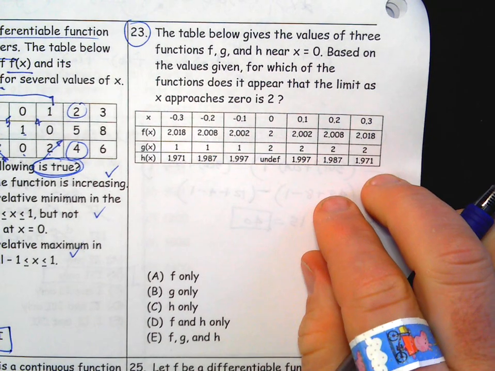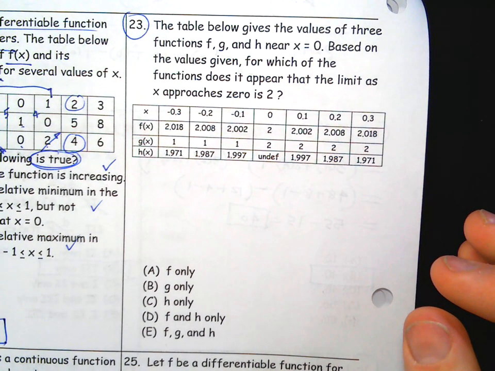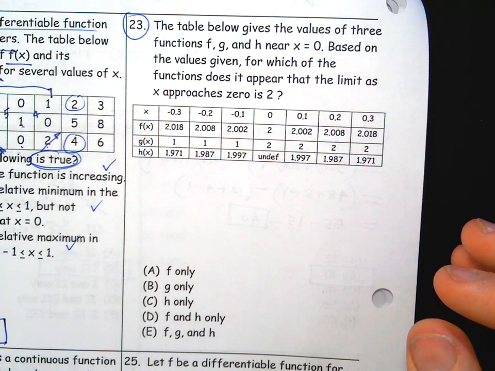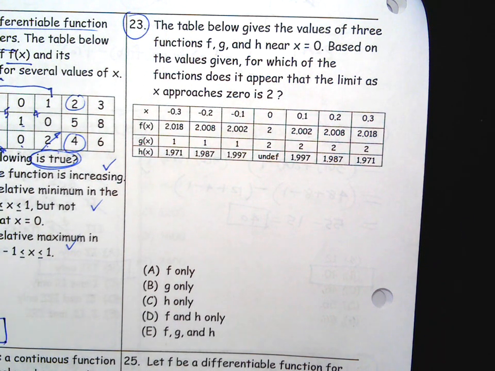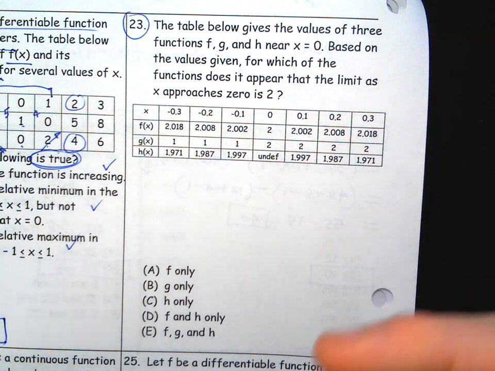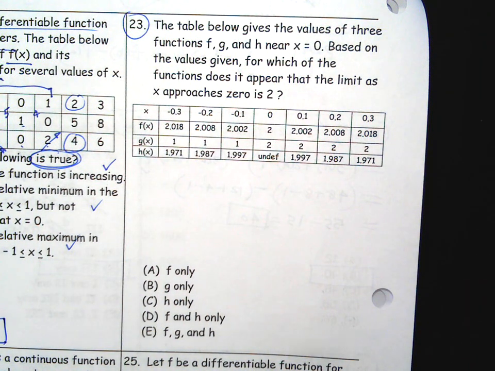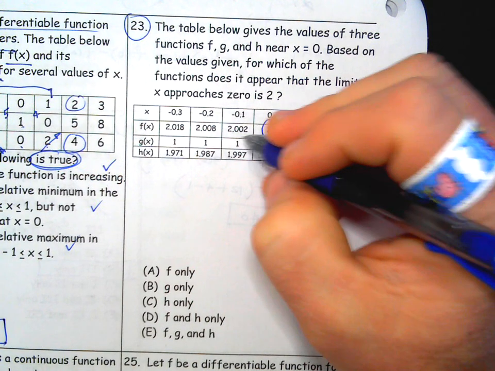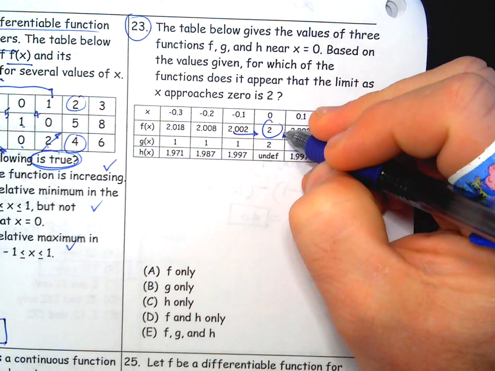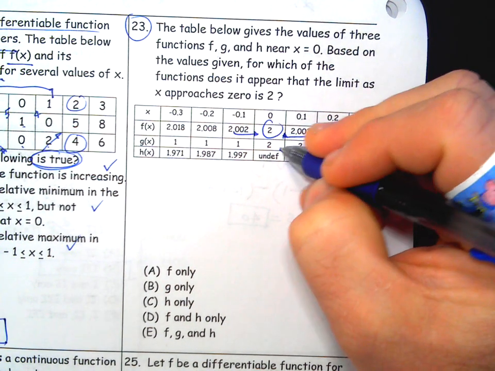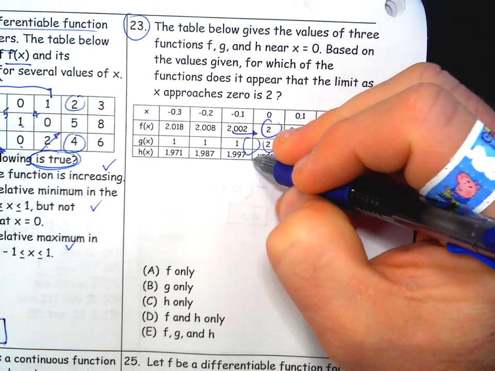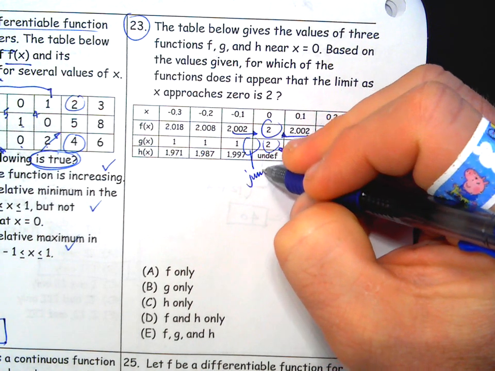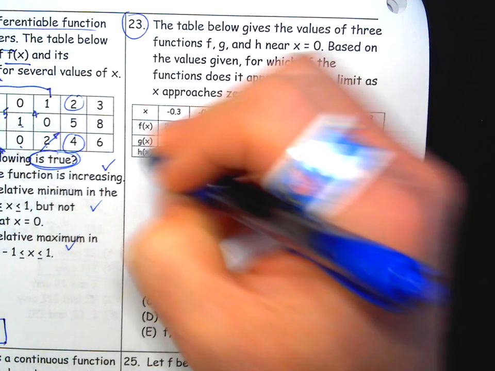Number 23: the table below gives the values of three functions f, g, and h near x equals 0. Based on the values given, for which of the functions does it appear that the limit as x approaches 0 is 2? As we're getting close to 0 from both sides, this one looks like it's going towards 2. This one looks like it's going towards 2 on this side, but then there's a jump, and so the two sides don't agree. So I'd say not G.